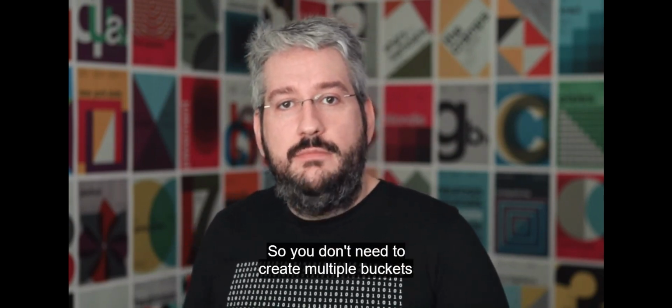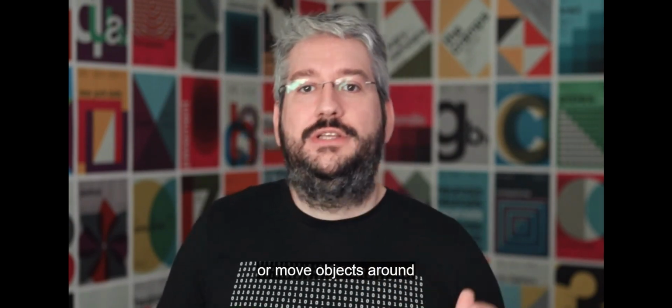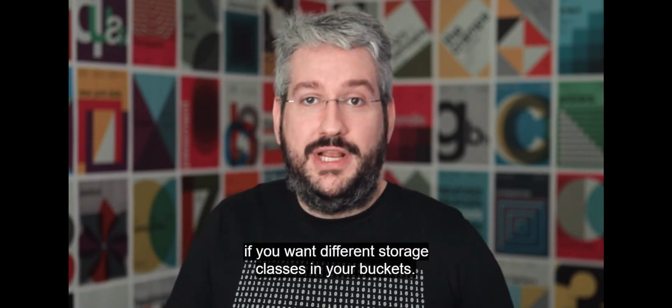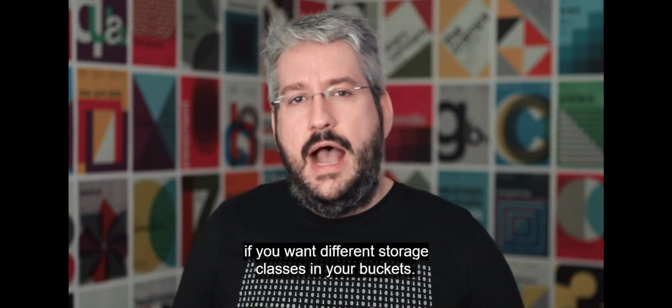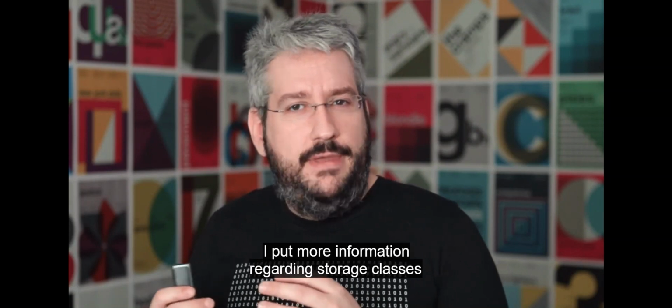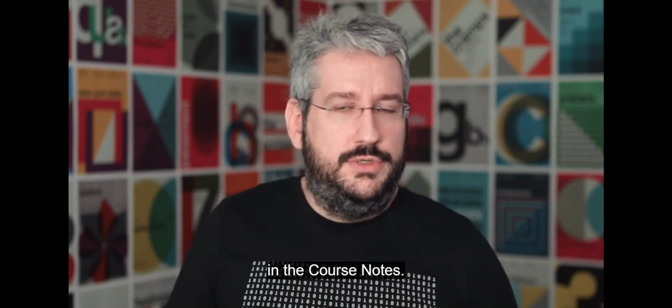So you don't need to create multiple buckets or move objects around if you want different storage classes in your buckets. I put more information regarding storage classes in the course notes. Don't forget to take a look.